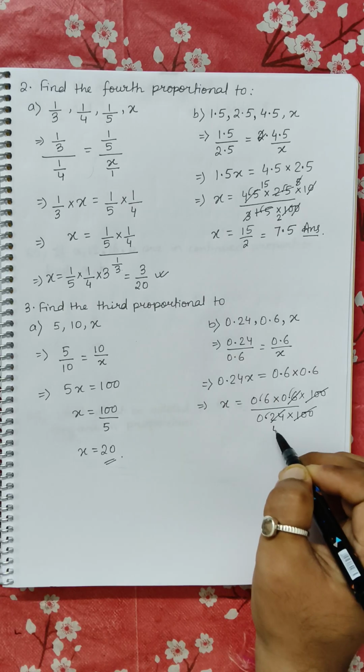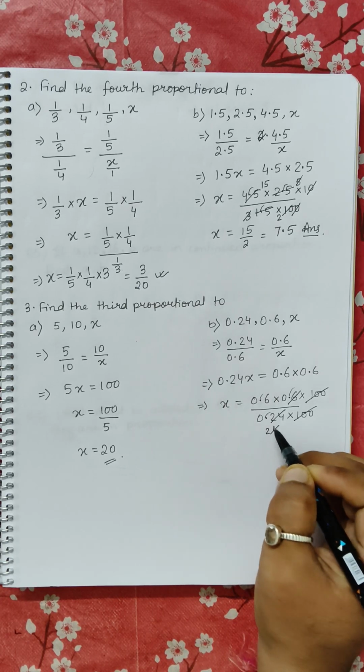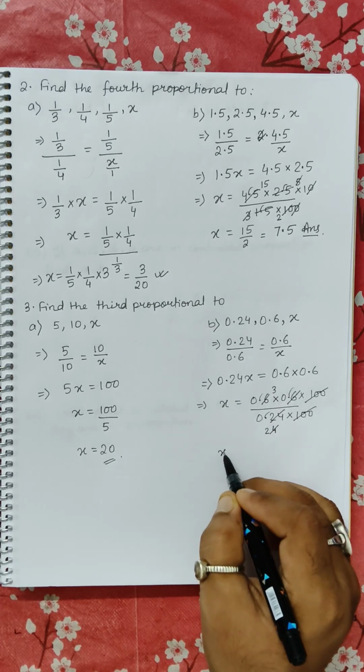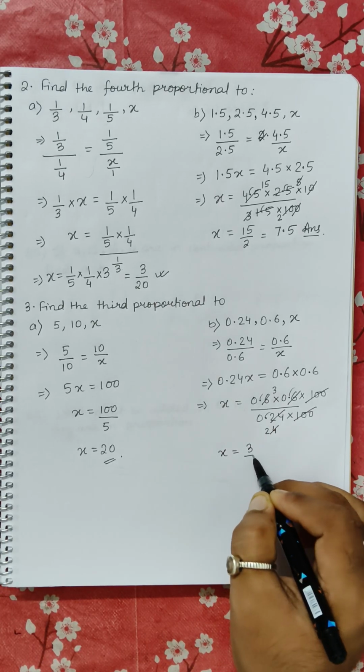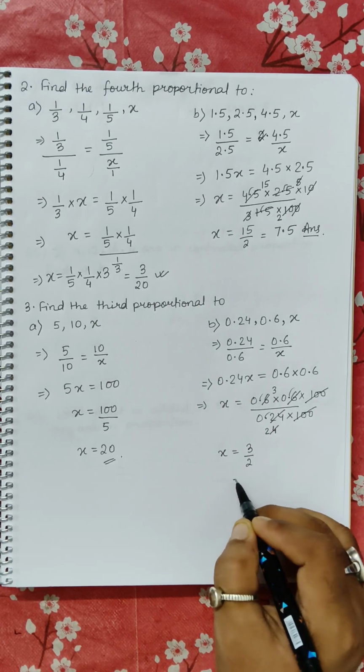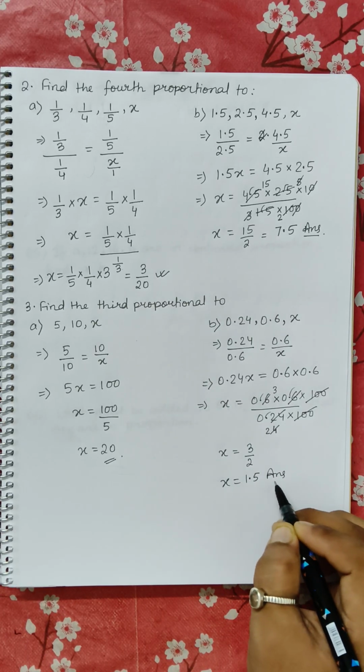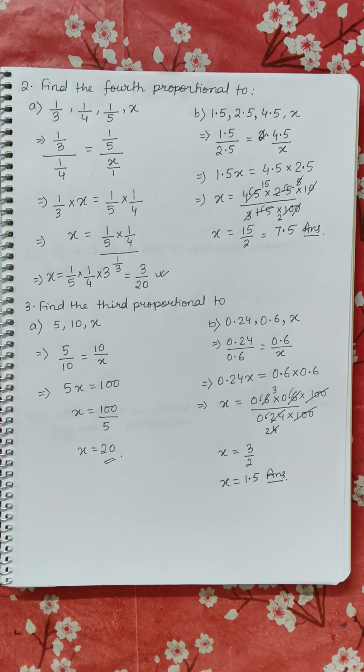ये 6 1 ज़ा एंड 6 4 ज़ा, और ये 2 2 ज़ा 4 एंड 2 3 ज़ा 6. सो आंसर ऑफ x विल बी 3/2. तो इसका अल्टीमेट वैल्यू क्या आ गया? 1.5. ओके, now move on to the next question.